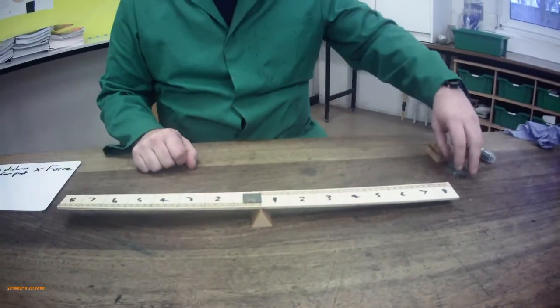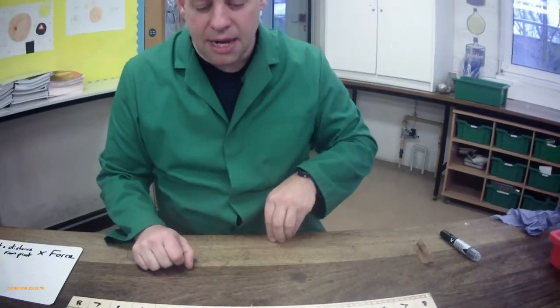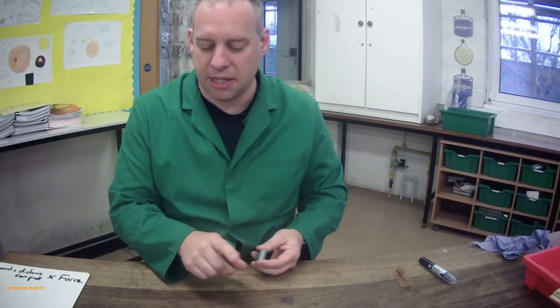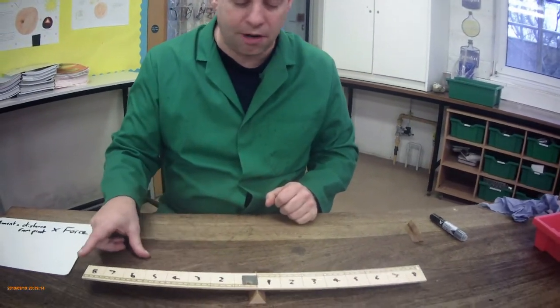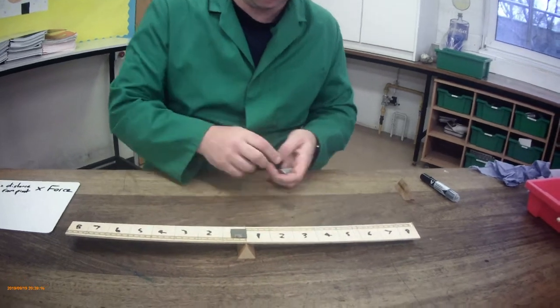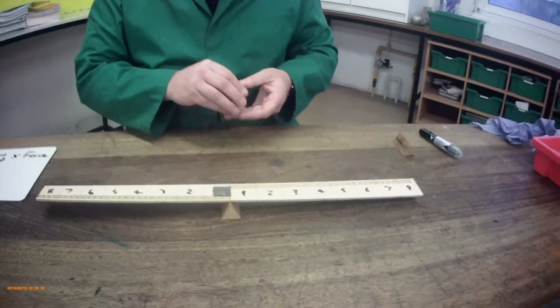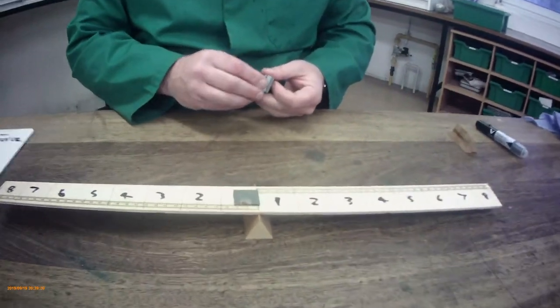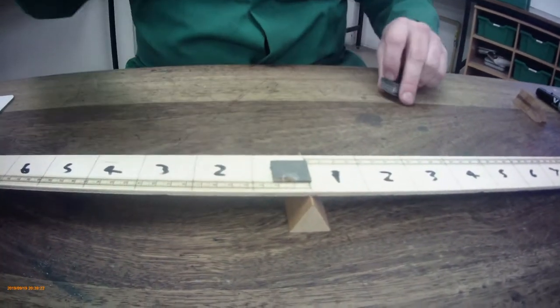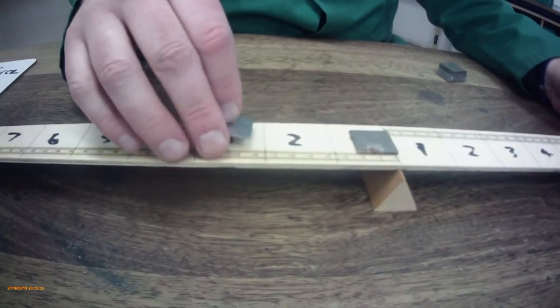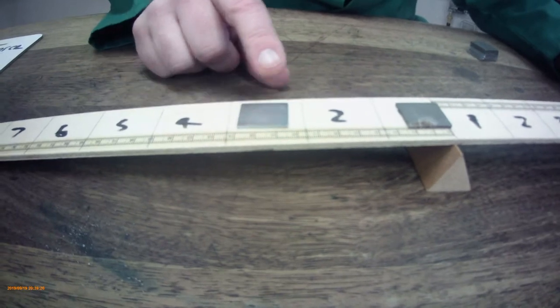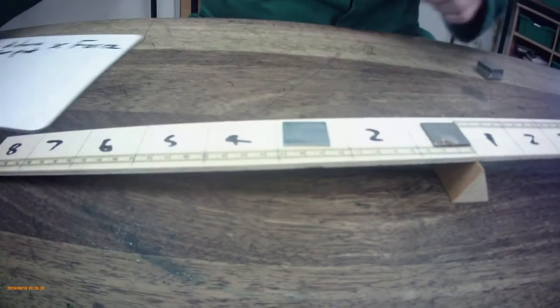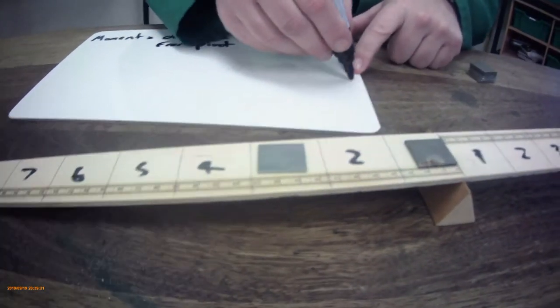So this is how it works. A moment is a force acting on a distance. I've put numbers 1, 2, 3, 4, 5, 6, 7, 8 just to make it easy, and they can be meters, centimeters, it doesn't matter. I've just put them on because this is just going to demonstrate the idea. I'm going to put 1 Newton at 3.